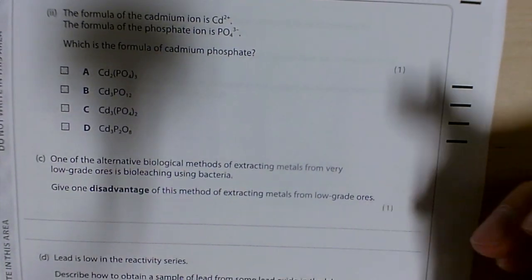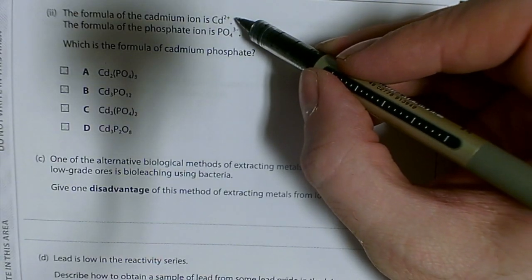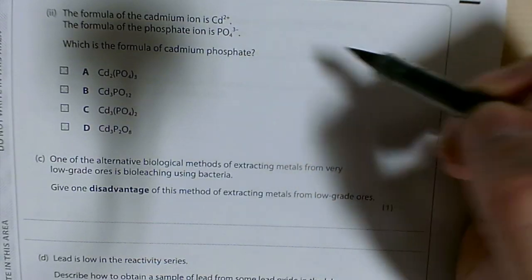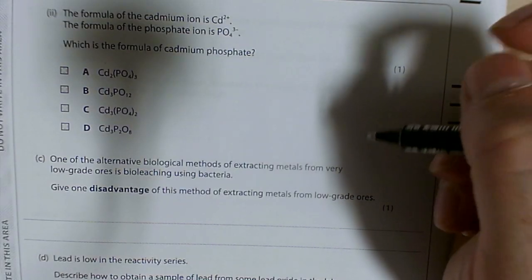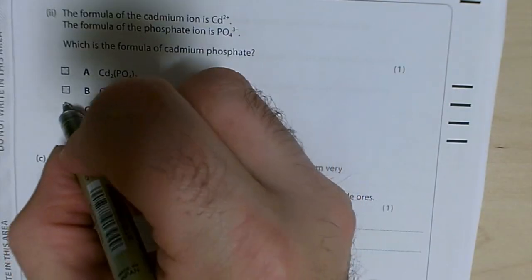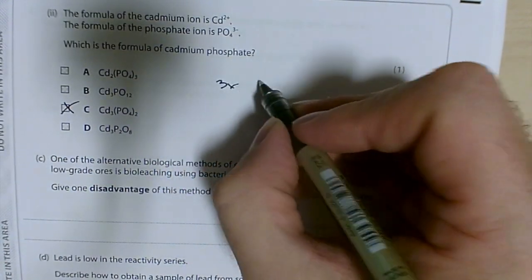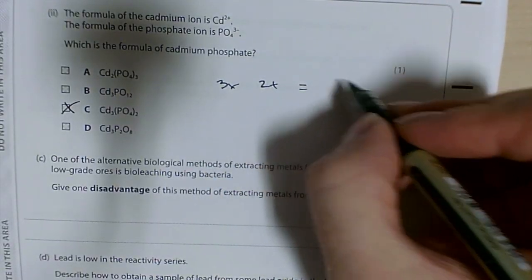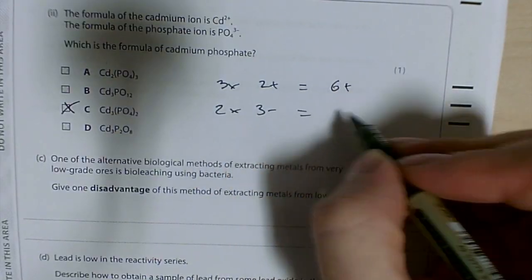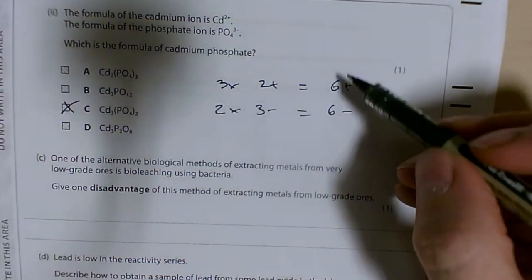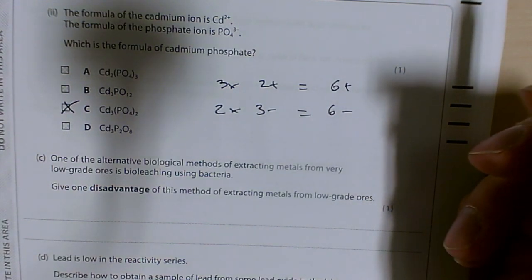Nice multiple choice question here. We're told that cadmium is a 2+ ion and phosphate is a 3- ion. So what's the formula of cadmium phosphate? The answer is going to be C. That is because if you've got 3 times 2+ ions, you've got a total of 6+. If you've got 2 times 3- ions, you've got a total of 6-. So those two charges are going to cancel each other out, giving you a neutrally charged substance.